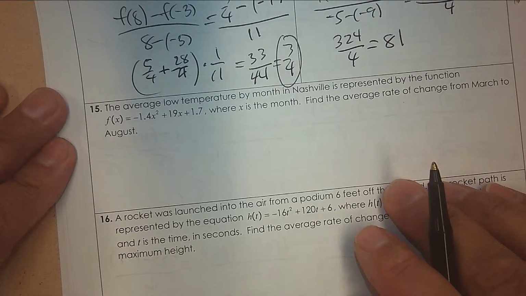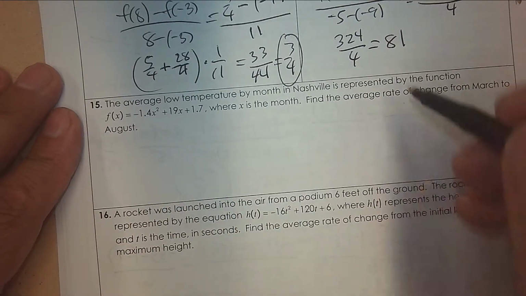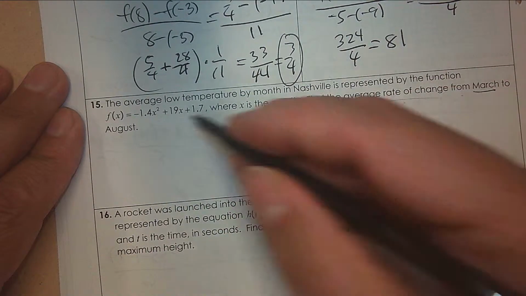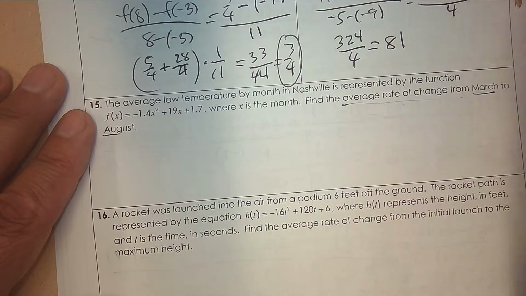The average low temperature by month in Nashville is represented here. Find the average rate of change, the AROC, from March to August, in terms of x, where x is the month. So we can assume that March is the third month.